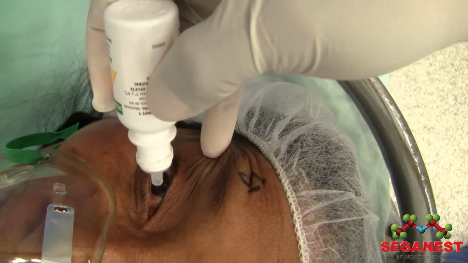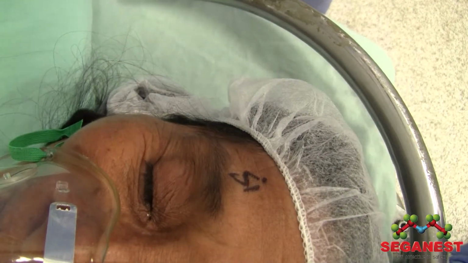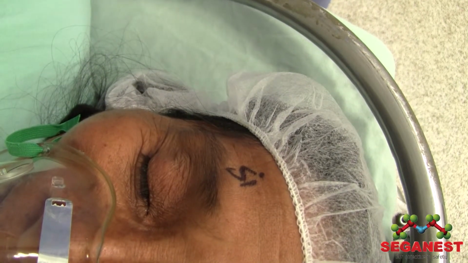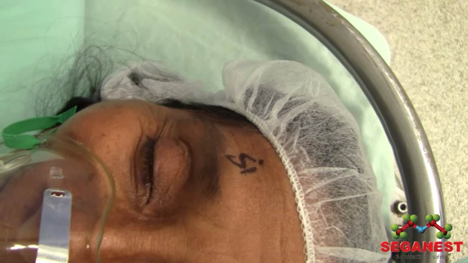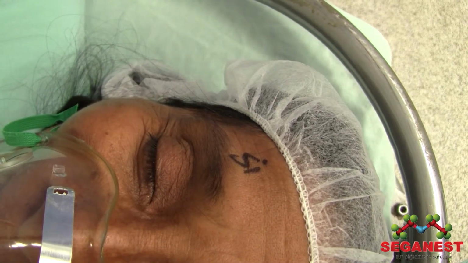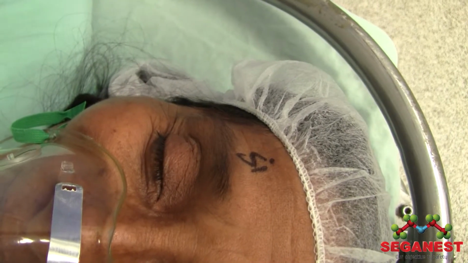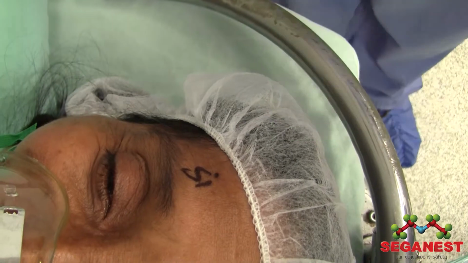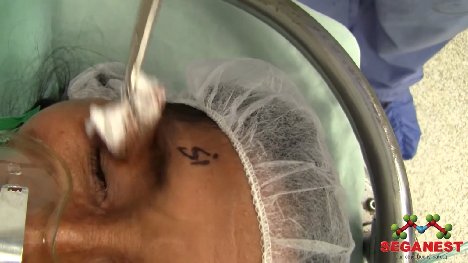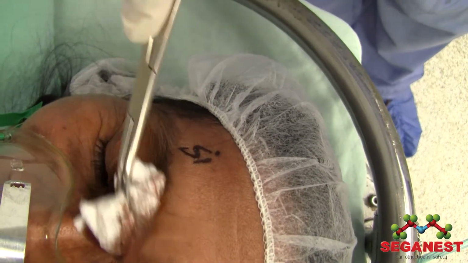A drop of alcaine is applied in the eye which will be operated. The topical anesthetics are applied by drops in a controlled manner, given that excessive use produces edema of the cornea, which makes the surgery difficult by impairing the vision of the surgeon inside the eye. The intraocular pressure is measured with the applanation tonometer. The asepsis is carried out in the area where the block will be applied with iodine solution.